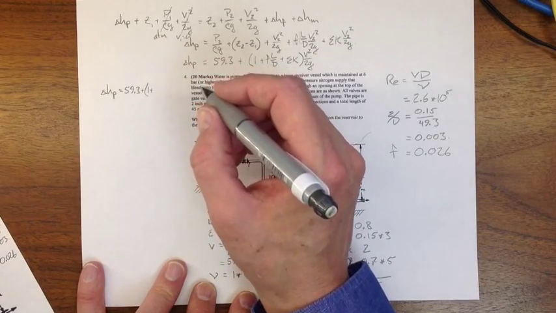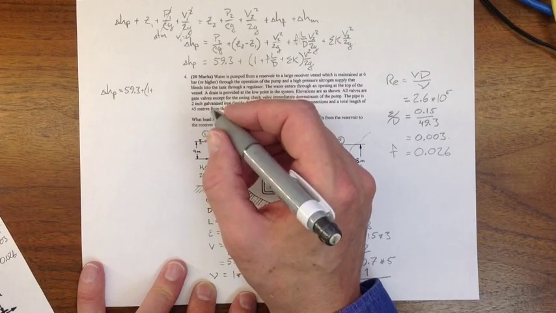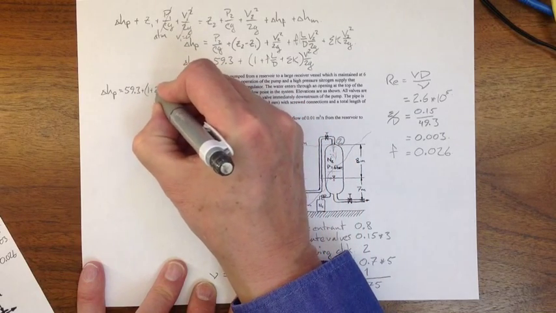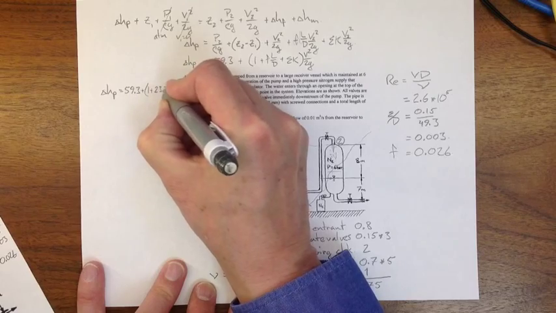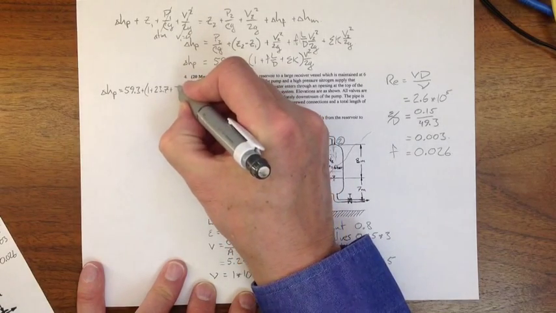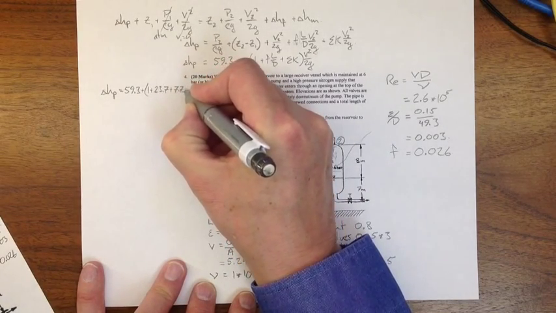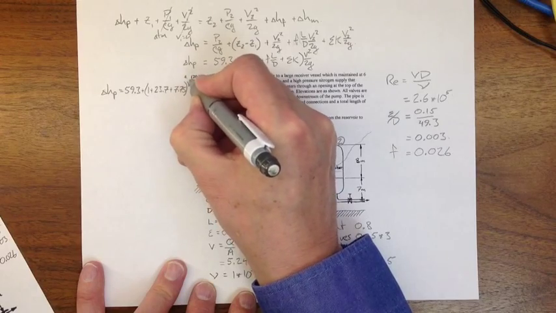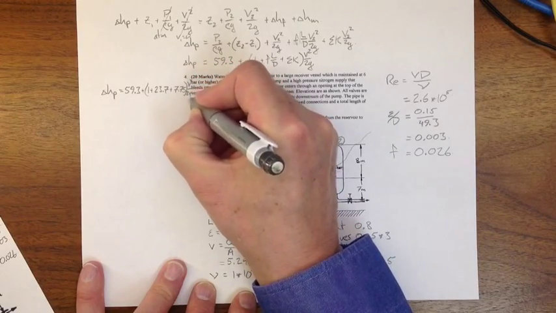Plugging through the numbers, that turns out to be 23.7. And sigma K is 7.75, all times V squared over 2g.